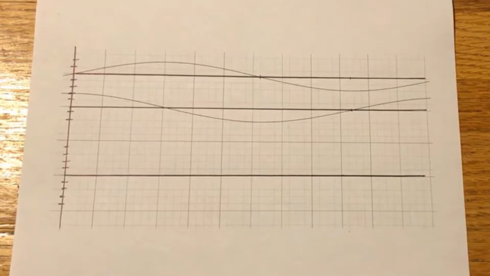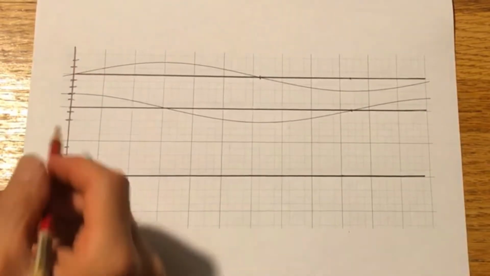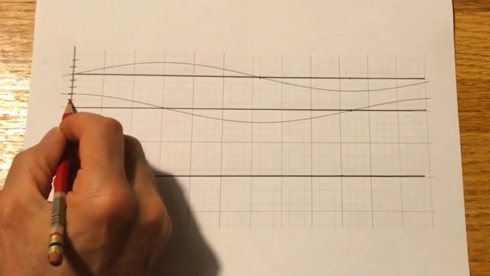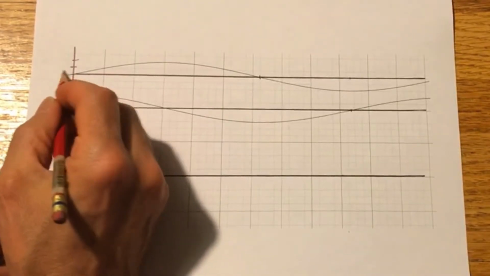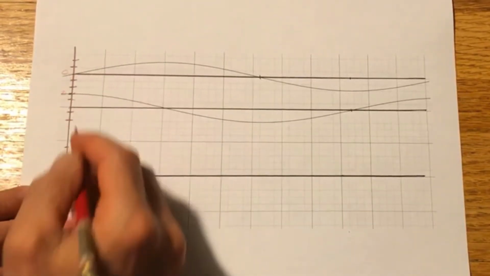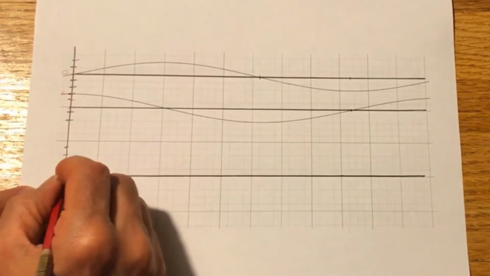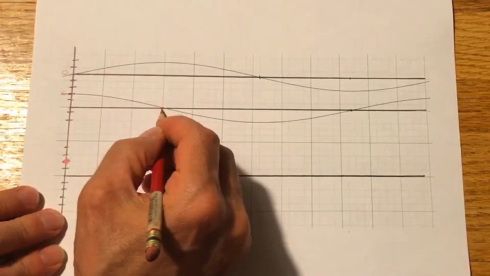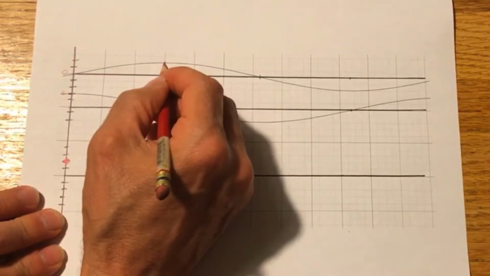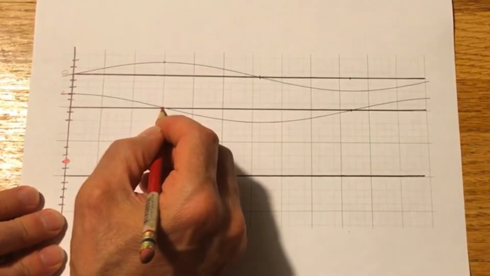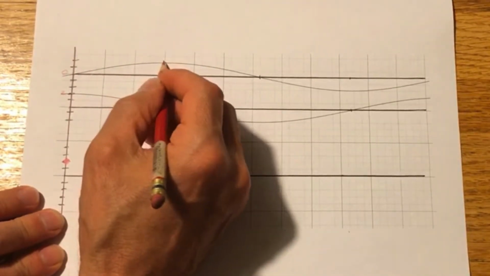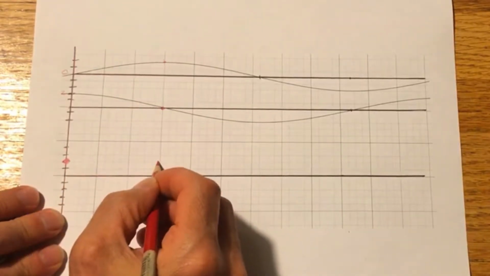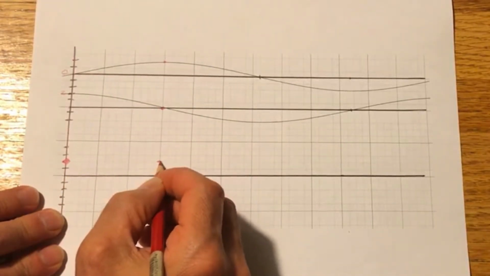So let's add together two more waves. This one has an amplitude of 2. This one has an amplitude of 0. 2 plus 0 gives us 2. Let's move to this point here. At this point, this one is 0, and this one is 2, which again gives us a value of 2.